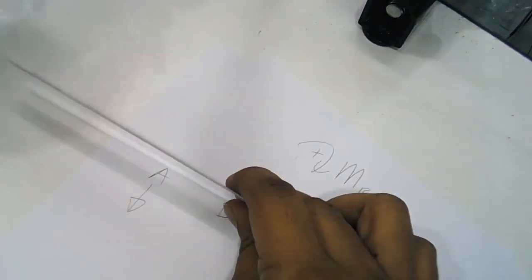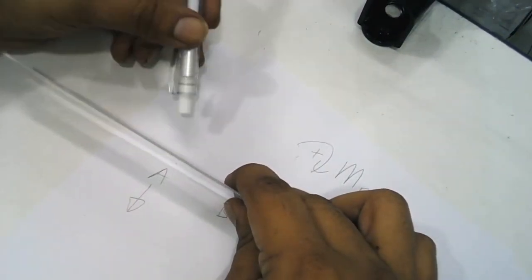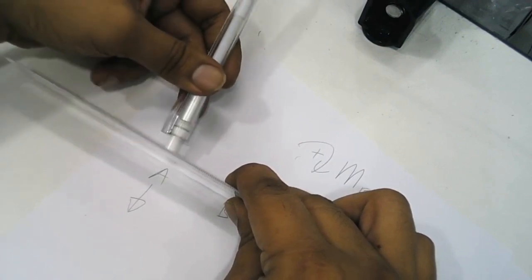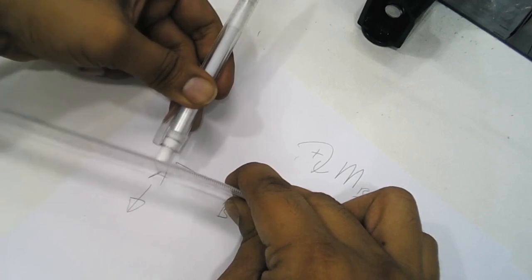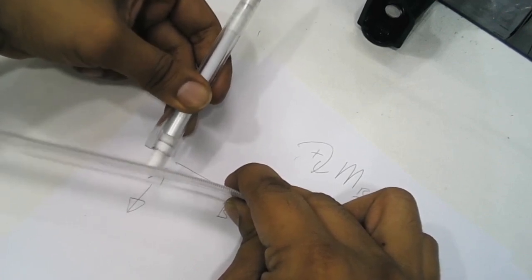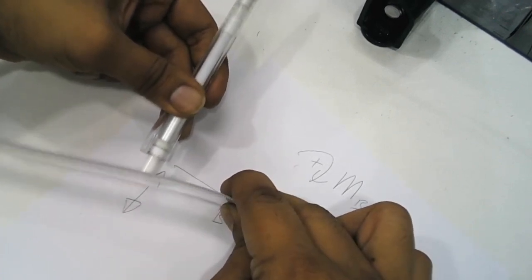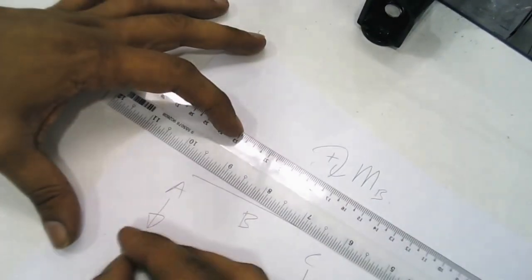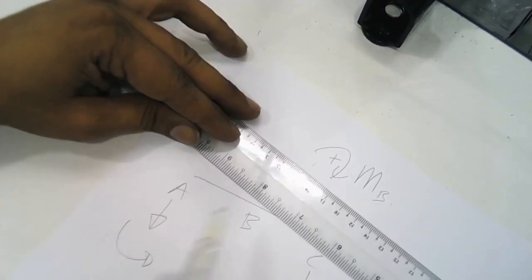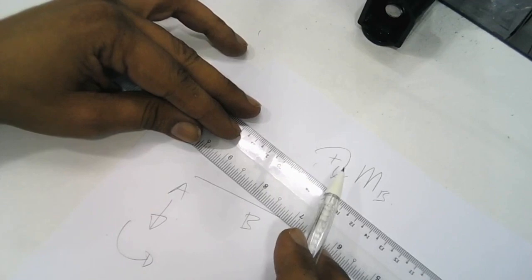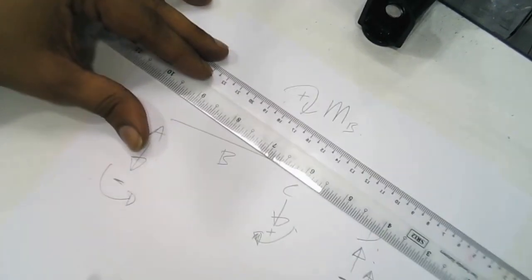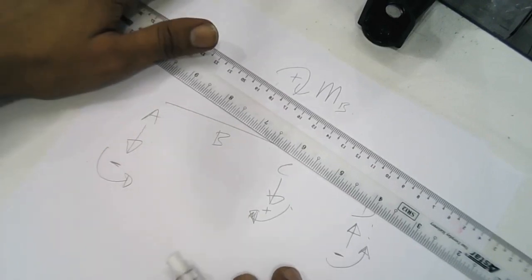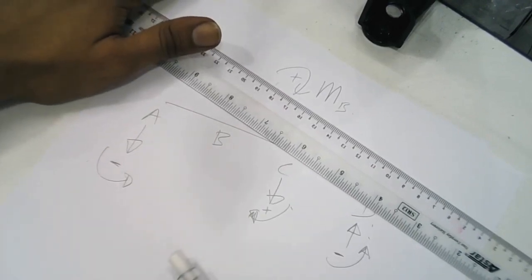The other side here, at B. If there is a downward force here, what happens to the beam? The beam will bend counterclockwise. So it's against what we have declared, so that means it becomes negative. I hope you can understand how to identify the sign of the moment.